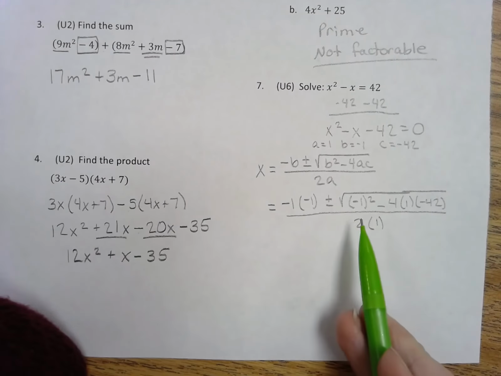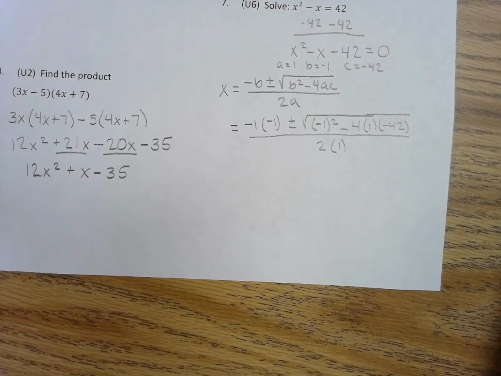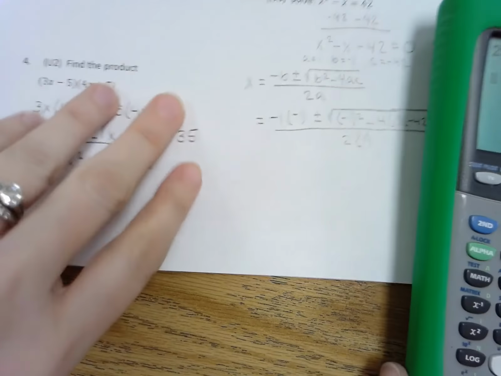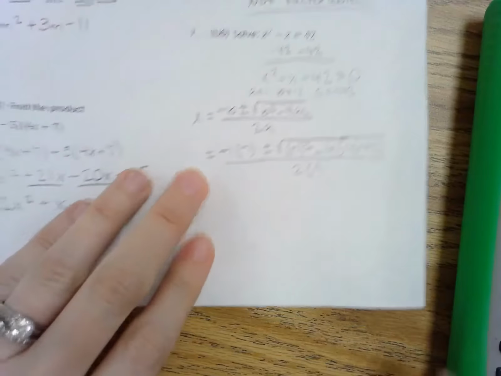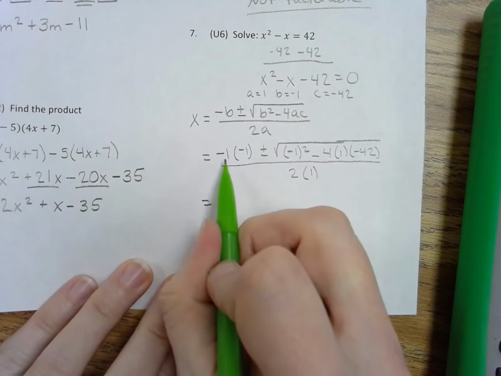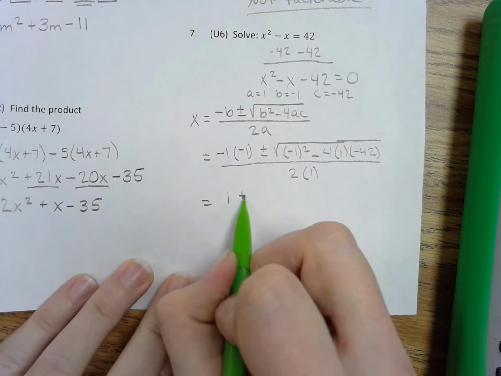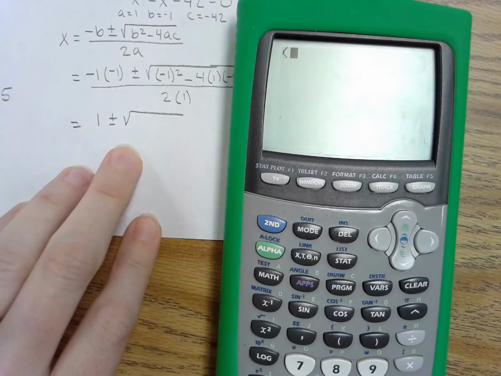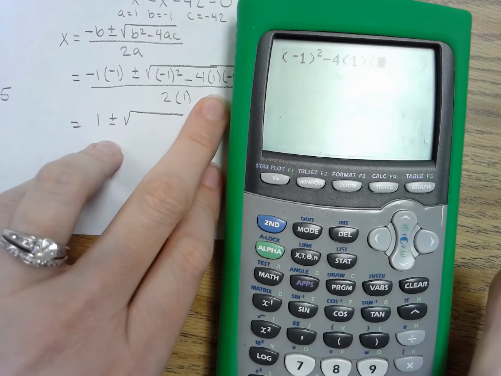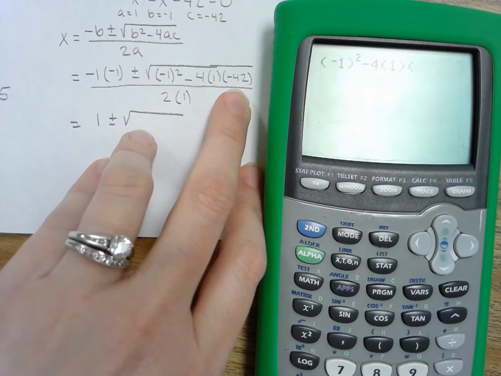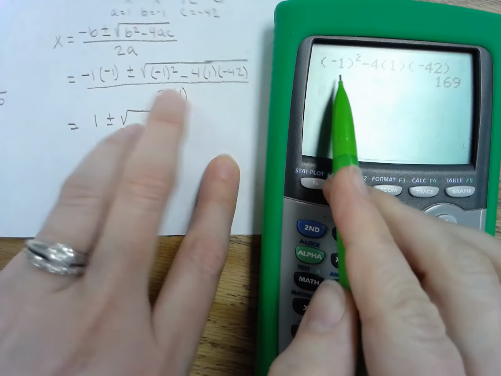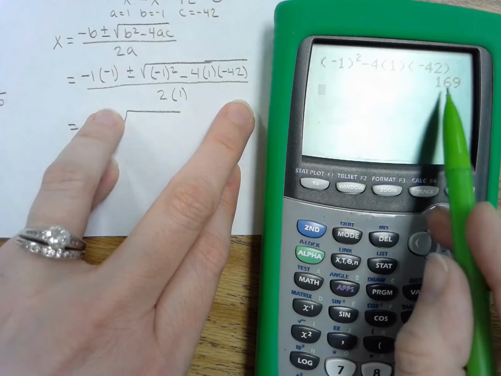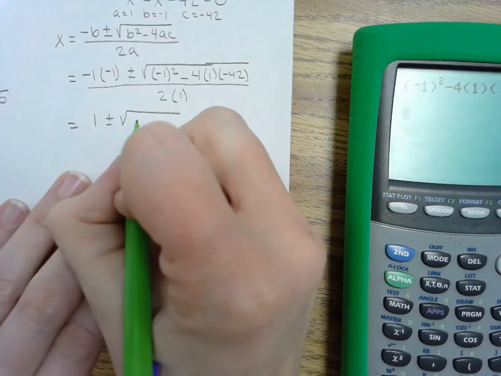So once you have that set up in your quadratic formula, it's just calculating each part. So negative b, this part we don't really need a calculator for, because negative times negative would just be a positive. Plus or minus, let's do our discriminant. So that b squared minus 4ac, negative 1 squared minus 4 times 1 times our c, being very careful that we typed it in exactly as we need. So that discriminant is 169.